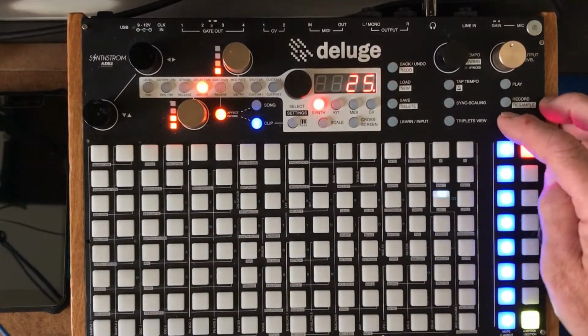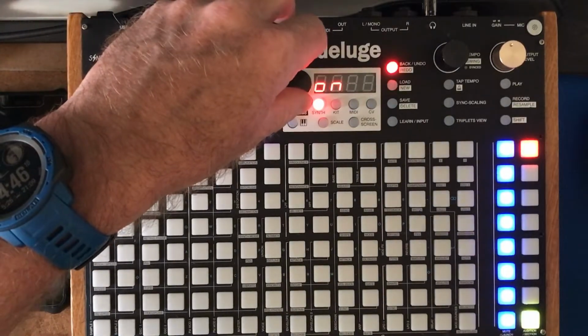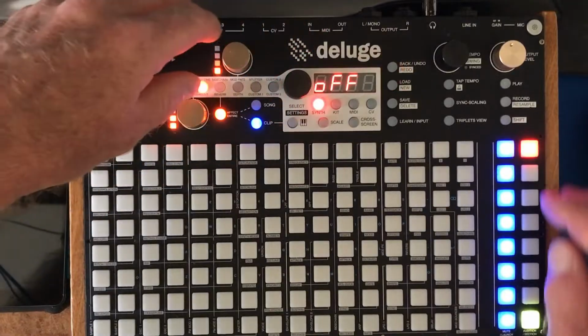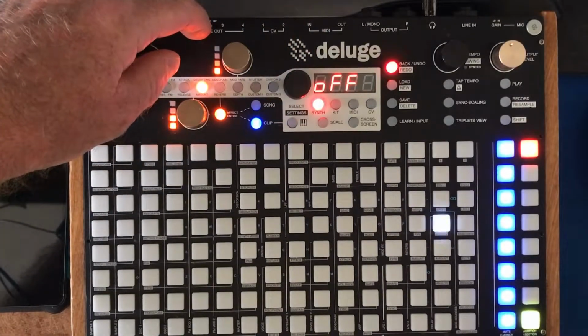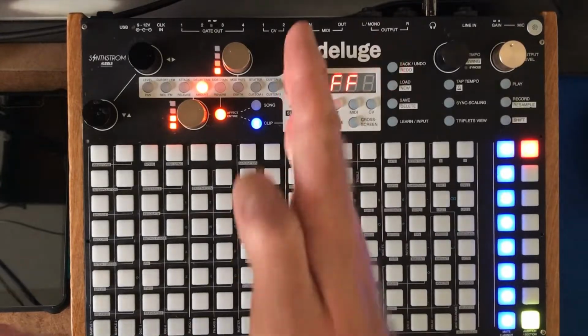The other thing you can do with the delay setting, so you don't hear the ping pong left and right, you can go to the delay stereo setting, turn that off, and then you just get a central pulse rather than going left to right. It just stays bang in the center.